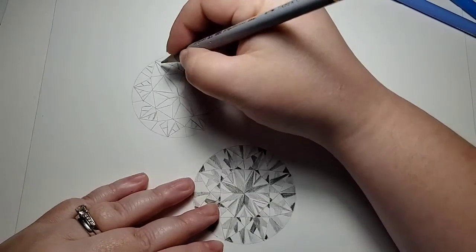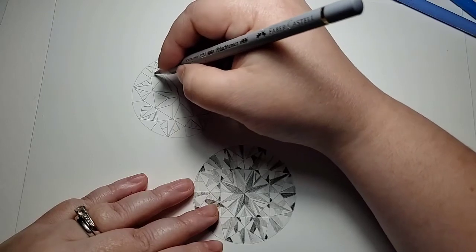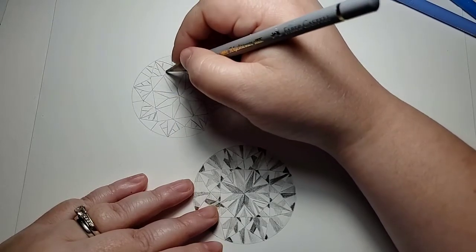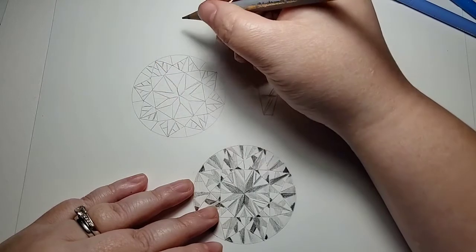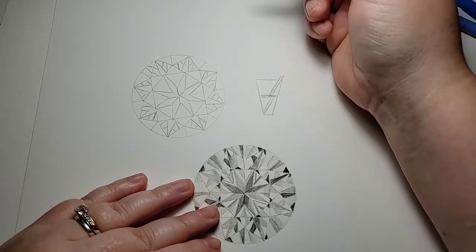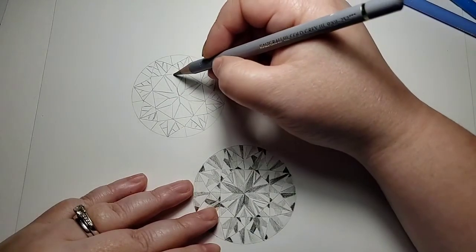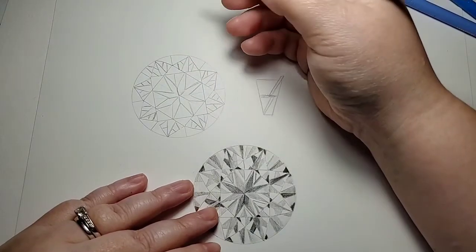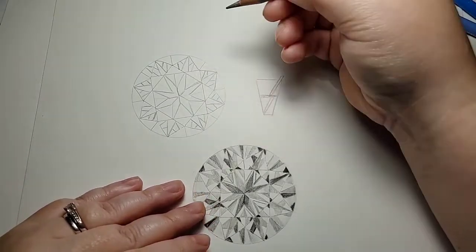So, not super difficult. Oops, I put that like way out there, didn't I? Wrong spot, y'all. That's okay. So then we have this. Alright, now, that's kind of the basics, and then we can go into more.